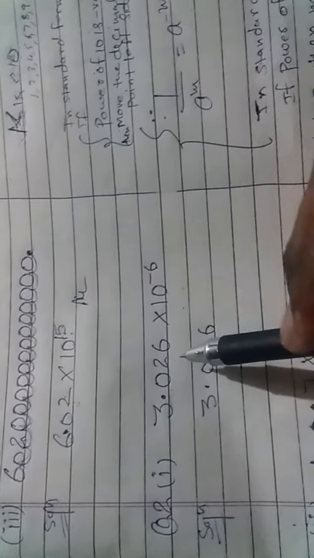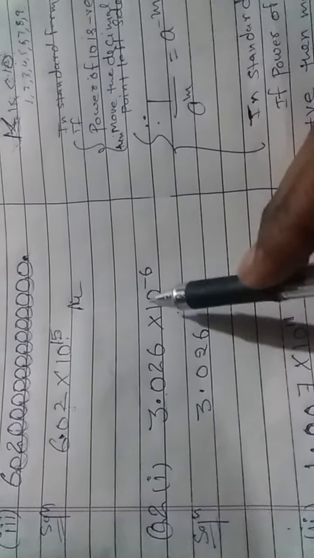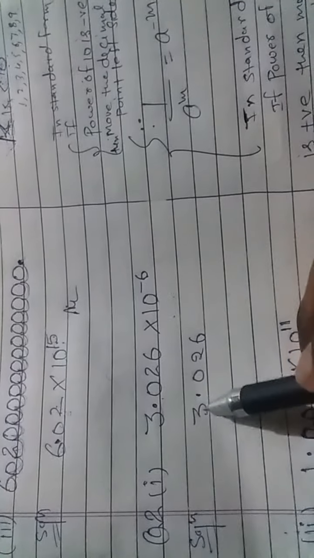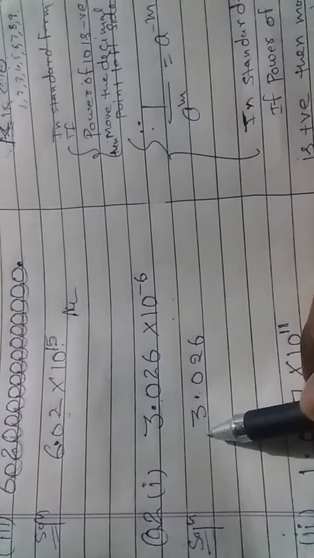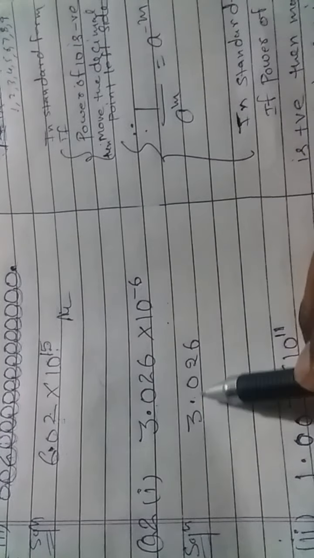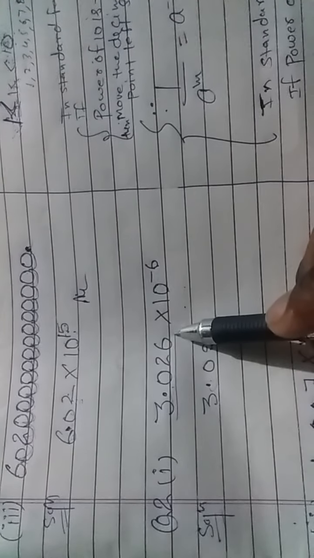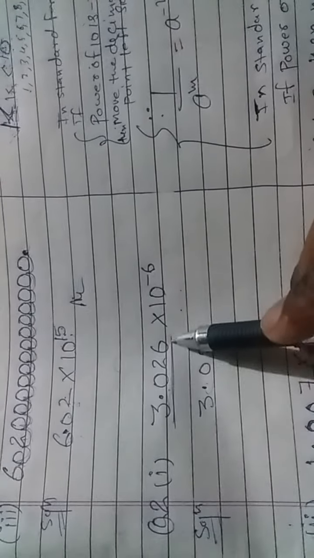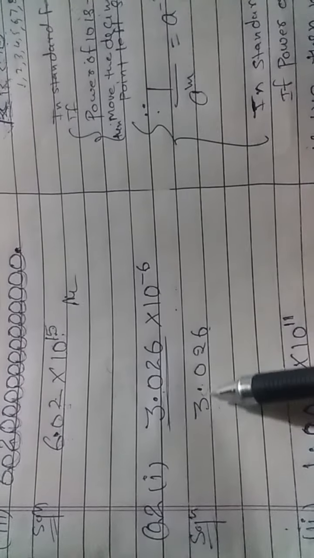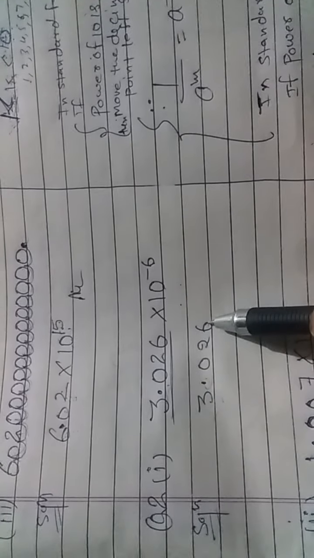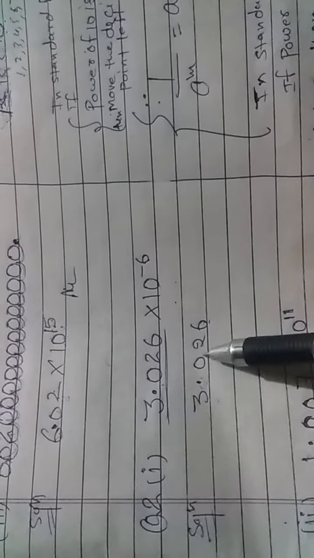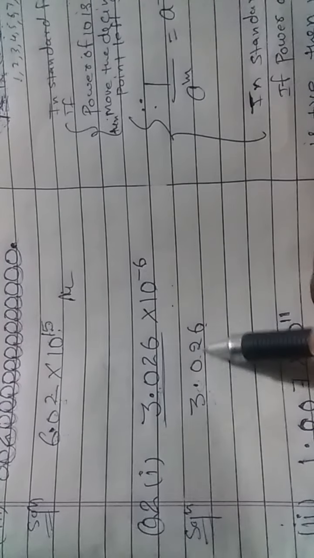So let's start and move the decimal point towards the left side. Here our power is negative, so we will move the decimal point towards the left. Take the significant according to the steps. We have taken 3.026 as our significant. Significant means the decimal number, so our given decimal number here is 3.026.